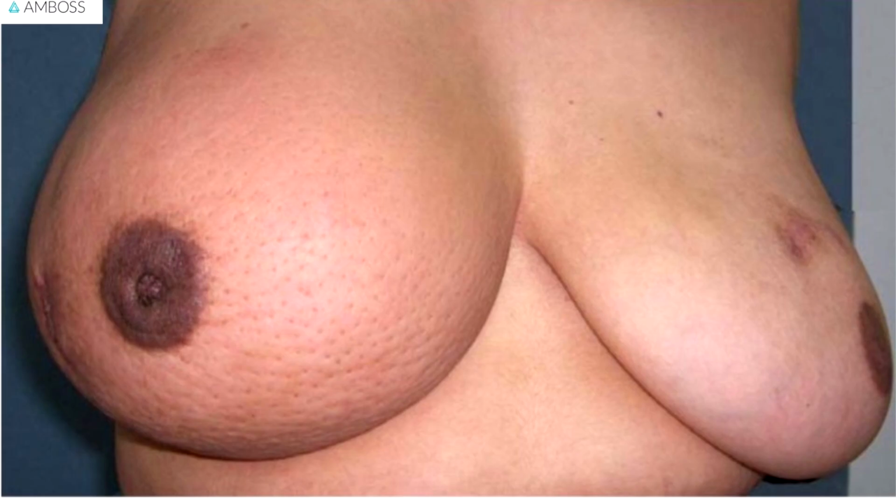Here is a characteristic peau d'orange appearance of a patient with inflammatory breast cancer contributed by AMBOSS. Notice how the breast appears enlarged and erythematous with the breast skin resembling that of an orange peel.